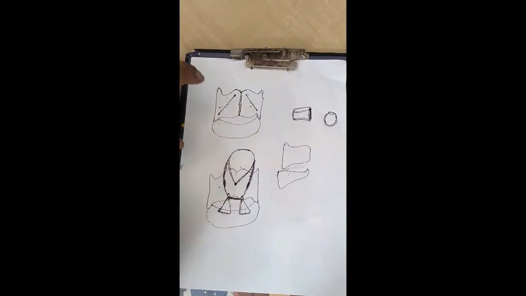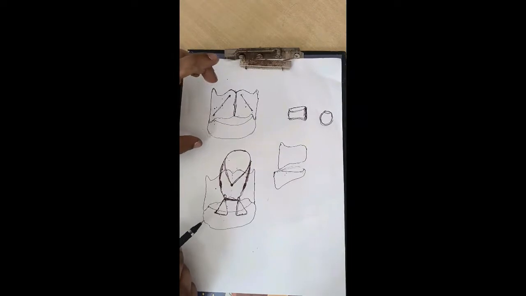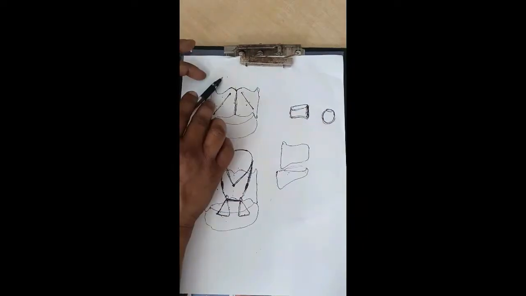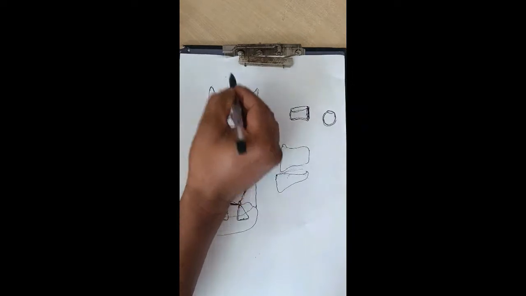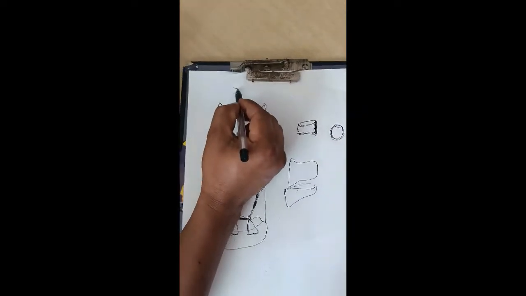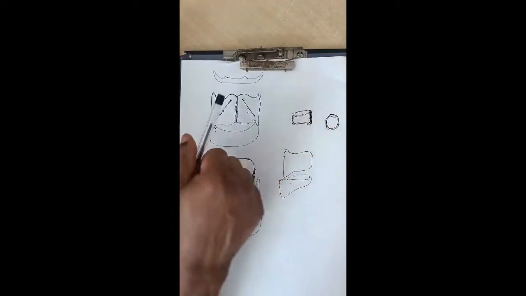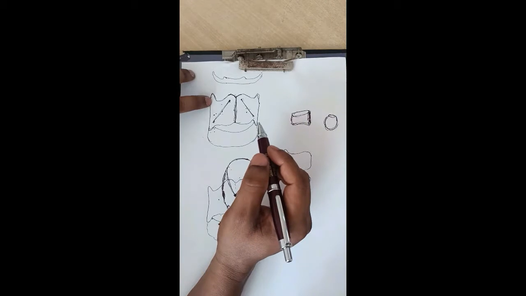In the larynx, we have discussed the first element, that is the cartilages of the larynx. Now, the second element which we have to discuss is the ligaments of the larynx. See here, above the thyroid cartilage, there will be the hyoid bone. This is the hyoid bone. There will be a membrane which is connecting the hyoid bone to the thyroid cartilage.